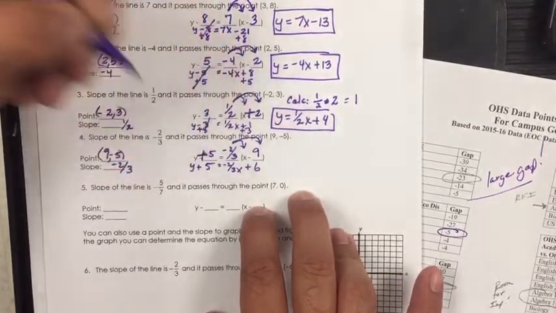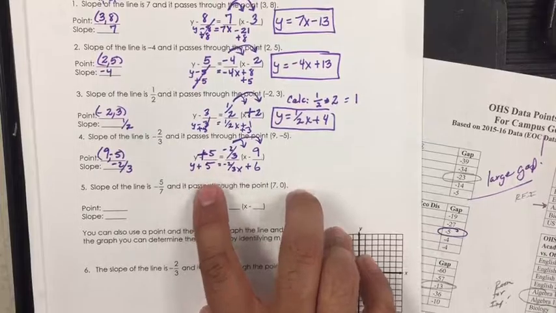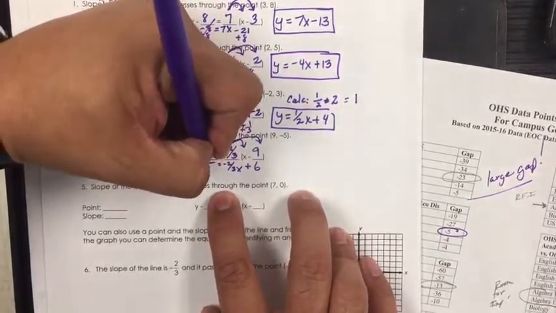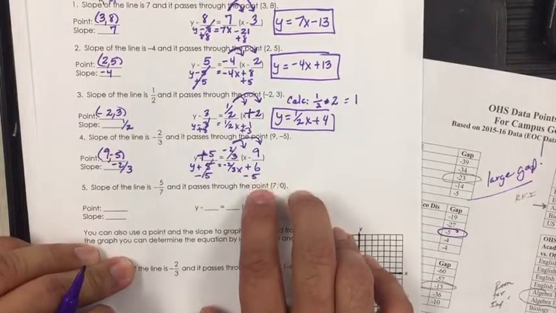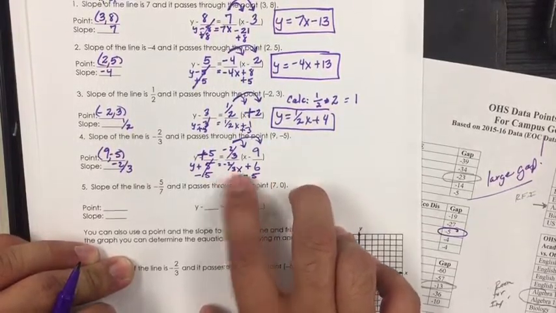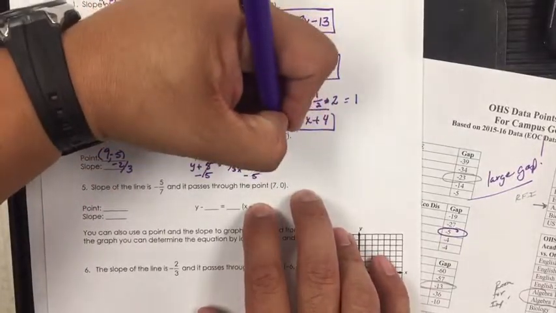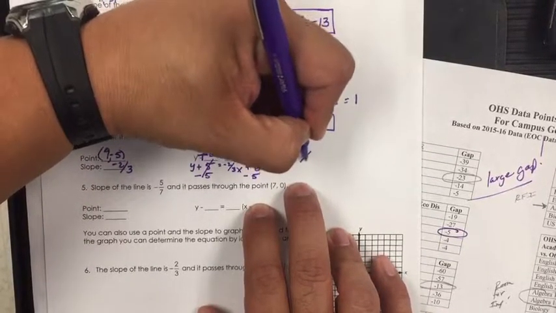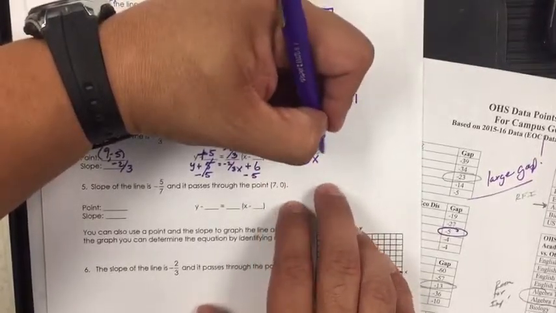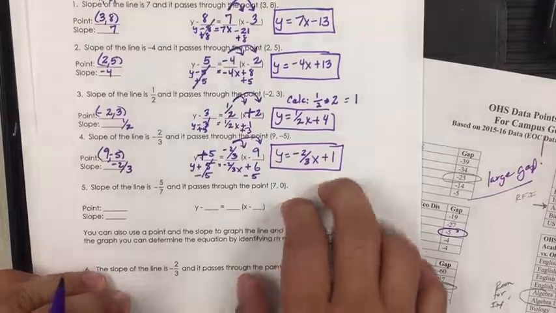What's my next move? -5. The opposite of +5 is -5. Let's make that cancel. So -5 to both sides. Notice that I write it underneath the number because those are like terms. I don't put it under the x term because I know I can't do that. Okay, so I get y equals -2/3 x. +6 minus 5 is +1. And there we go.